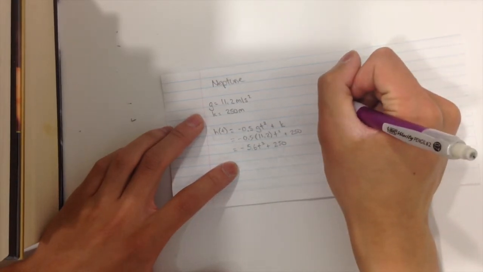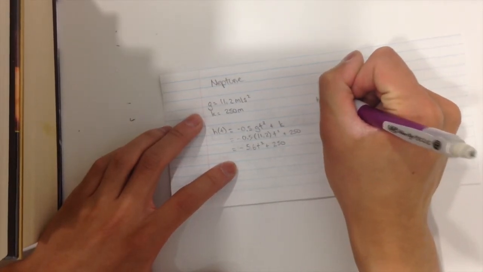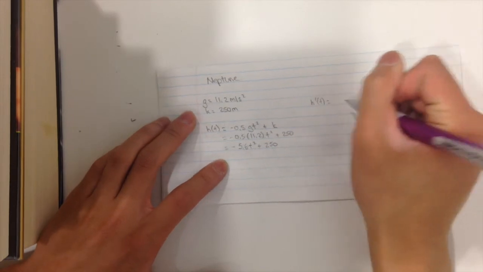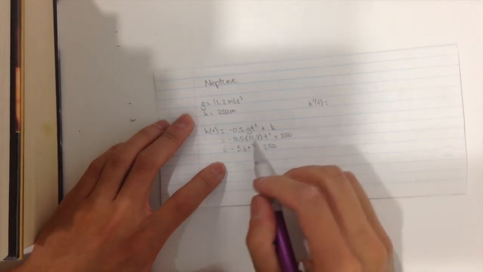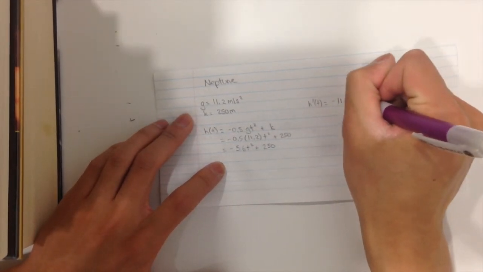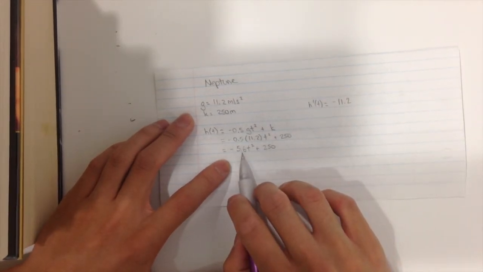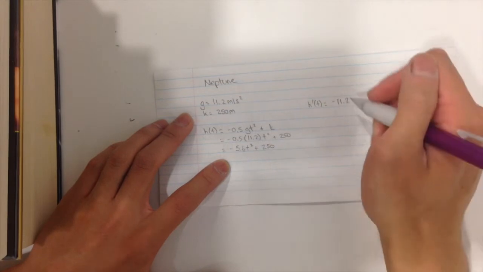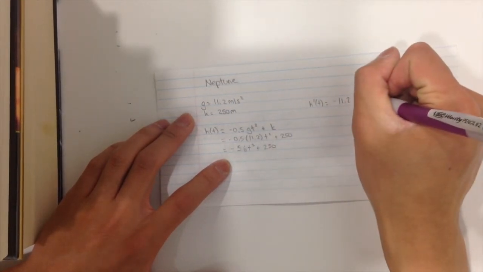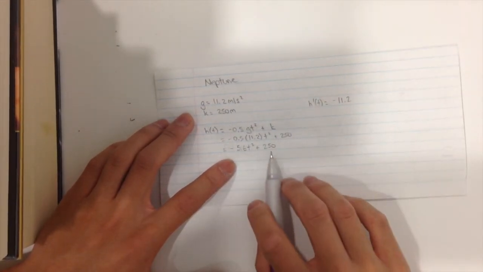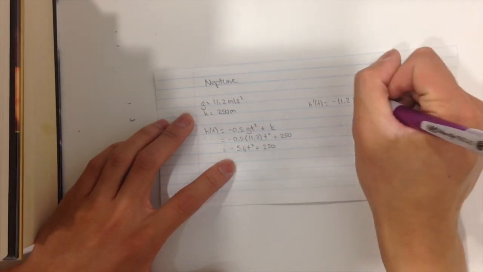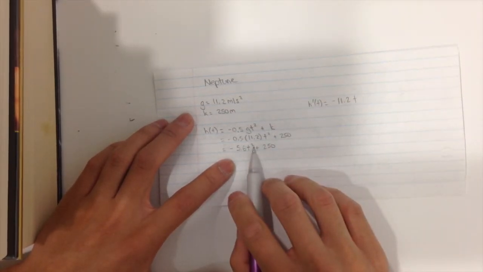Now we have to find the first derivative of the displacement function. So we have h prime of t is equal to negative 11.2. 11.2 is from multiplying the coefficient by the exponent, and the derivative of any constant number is 0. So we have t left, because we have to decrement the exponent.